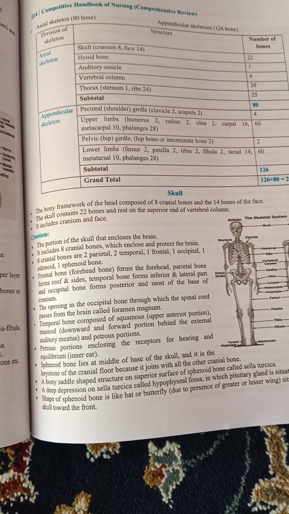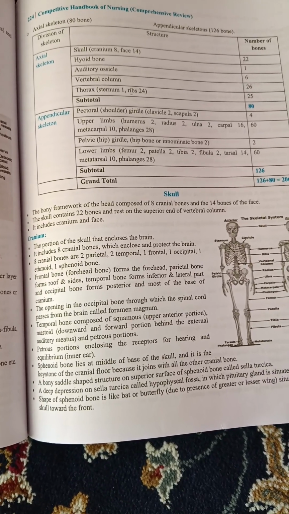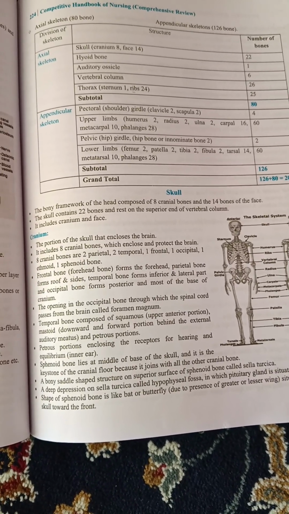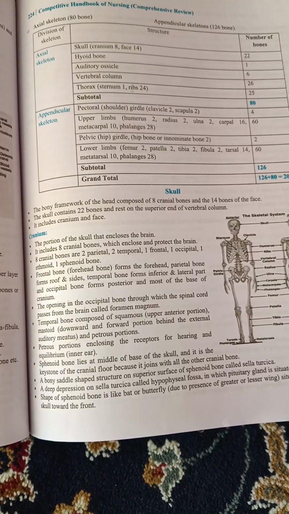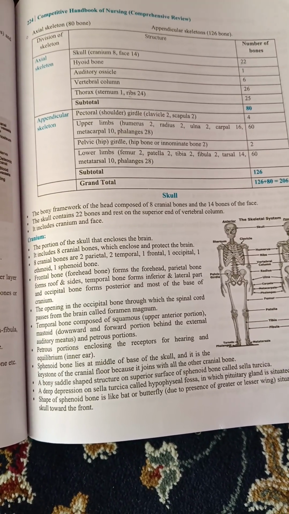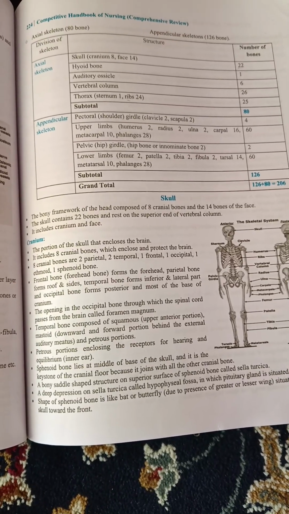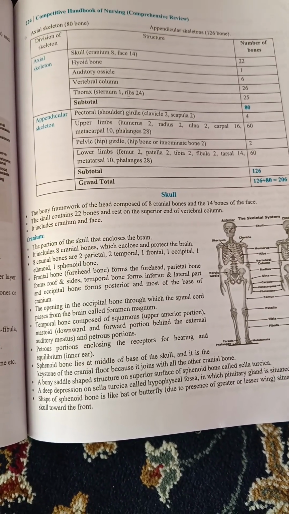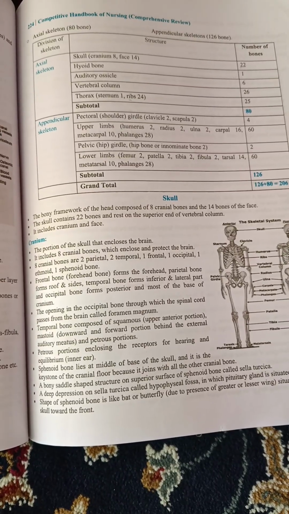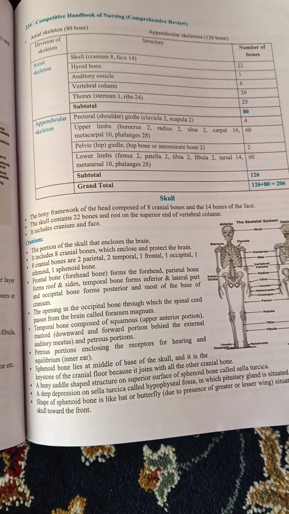And third one is auditory ossicles, 6 bones. Next, vertebral column, 26 bones in the vertebral column. And next, thorax, that means sternum 1 bone, ribs 24 bones. That total is 25 bones in thorax. And the subtotal is 80 bones in the axial skeleton.